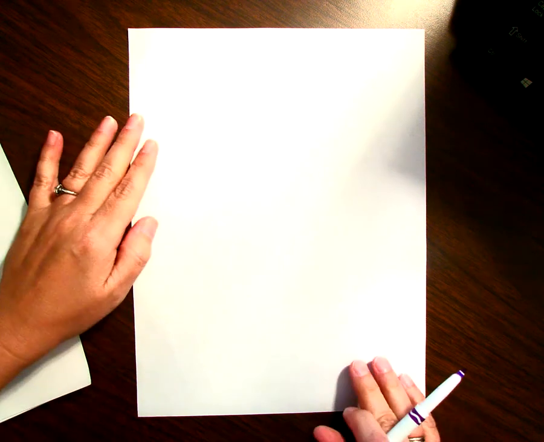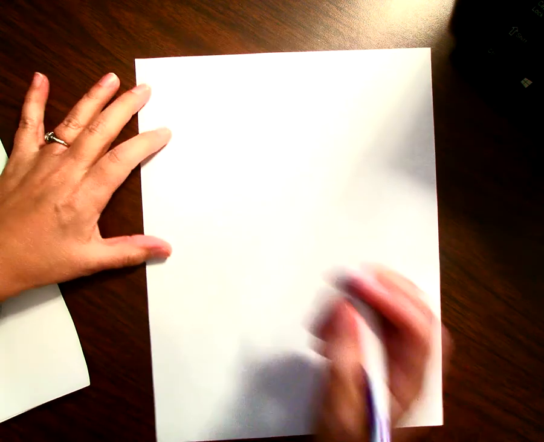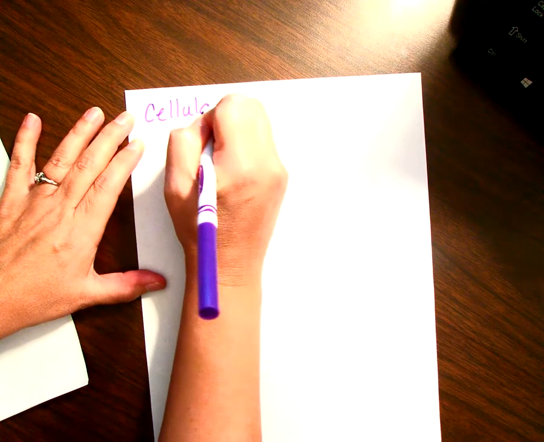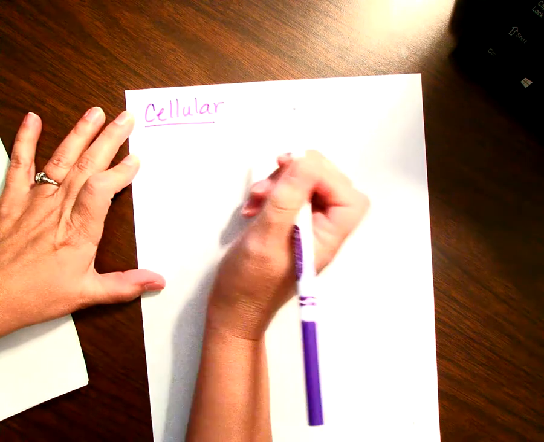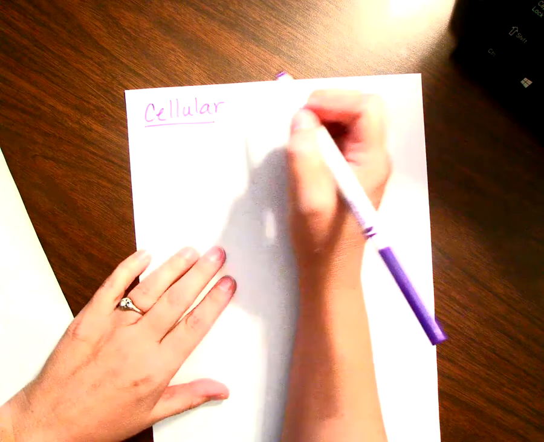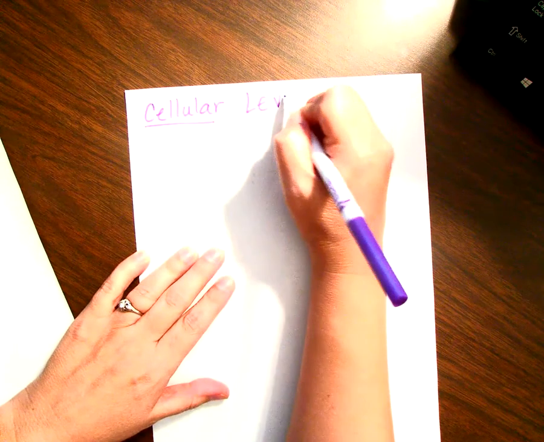Okay, we're going to take some notes over cellular levels of organization, plants and animals. Okay, so let's write our title. Cellular, because we're talking about cells and then it's building up from cells. Levels of organization.